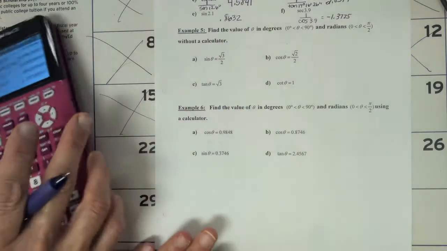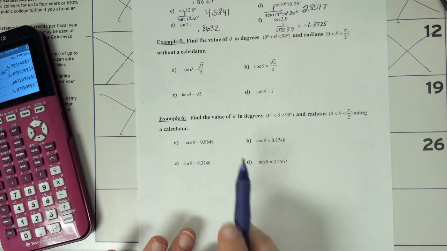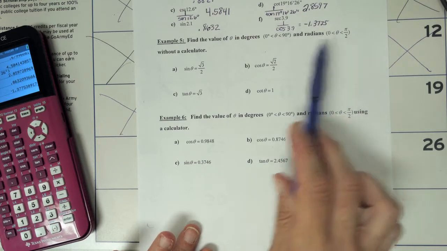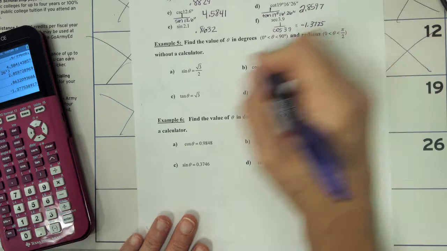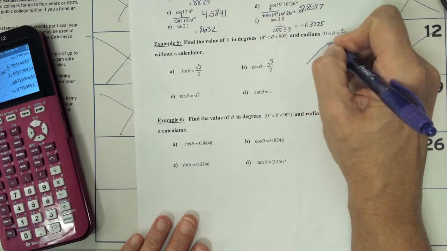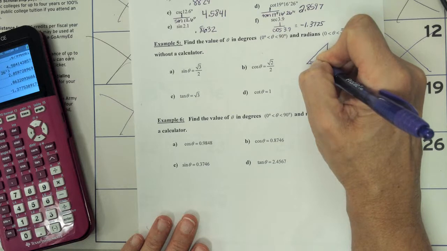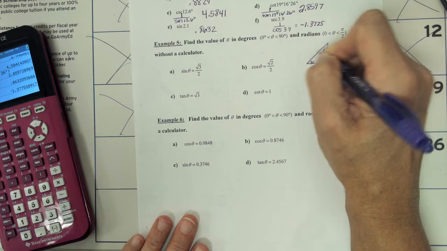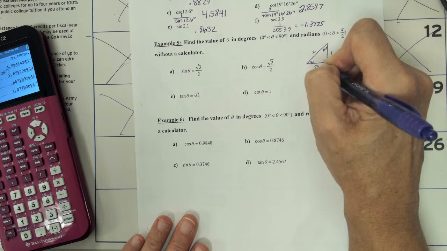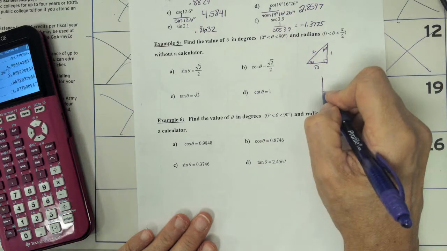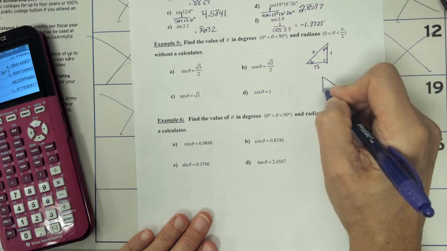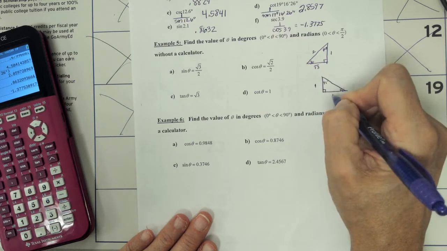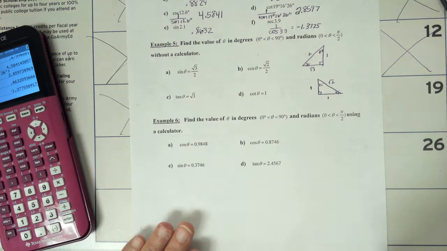All right, these next questions say find the value of theta in degrees between 0 and 90, and in radians without a calculator. So this means these are our special triangles. So let's go ahead and draw our special triangles. We'll make this 30, this 60, side opposite 30 is 1, side opposite 90 is 2, and opposite 60 is radical 3. And then the 45, 45, 90, the sides opposite 45 are 1, and the hypotenuse is radical 2.